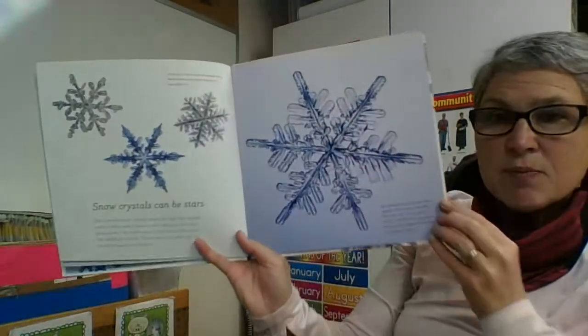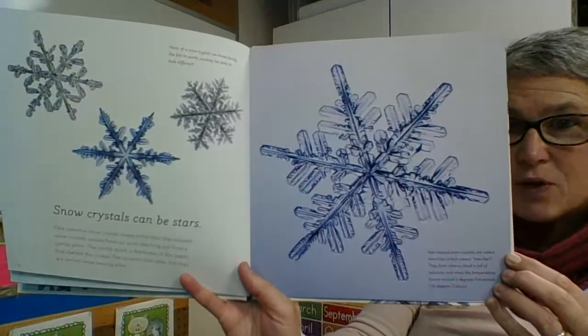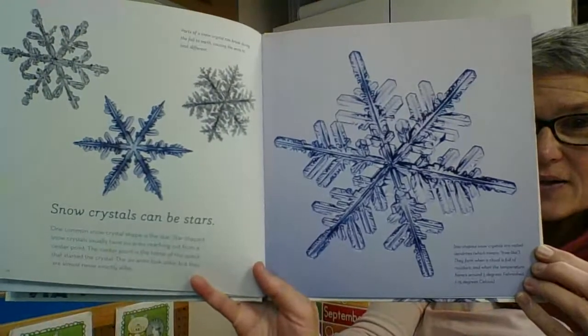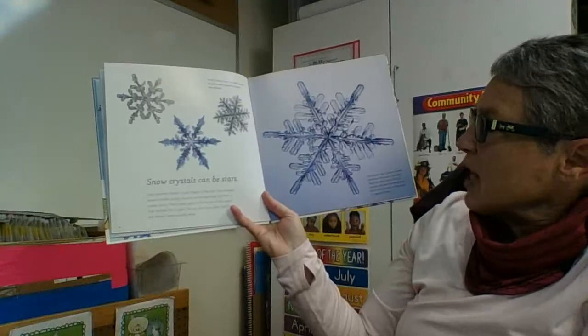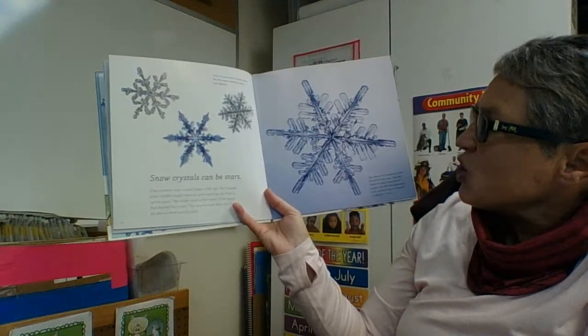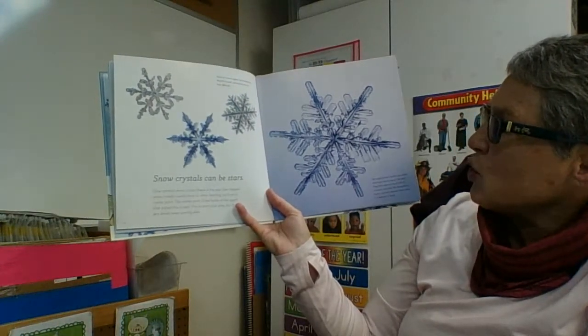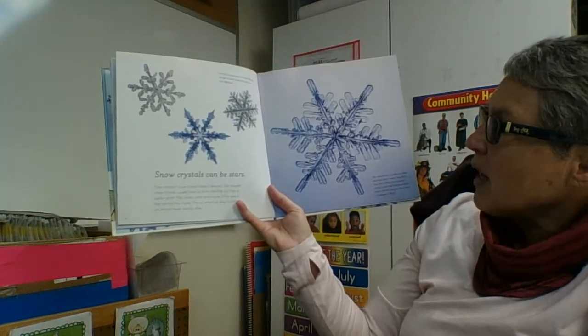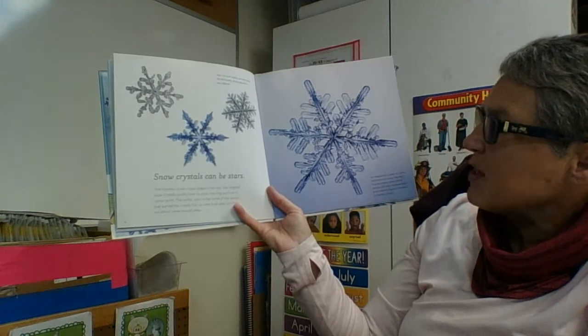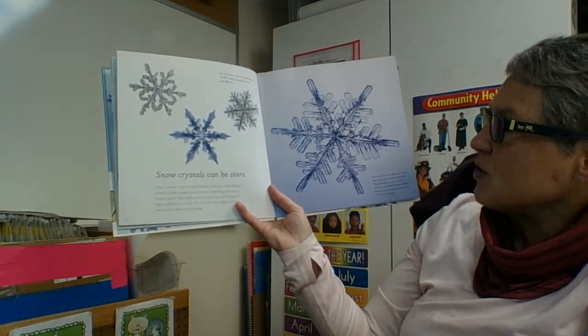Snow crystals can be stars. These ones definitely look like stars. One common snow crystal shape is the star. Star-shaped snow crystals usually have 6 arms reaching out from a center point. The center point is the home of the speck that started the crystal.